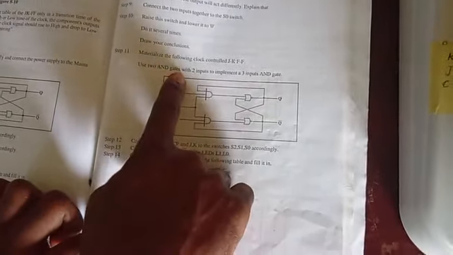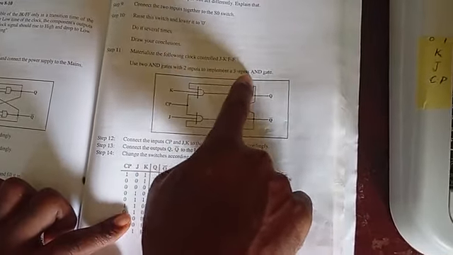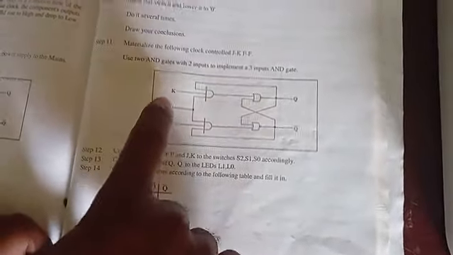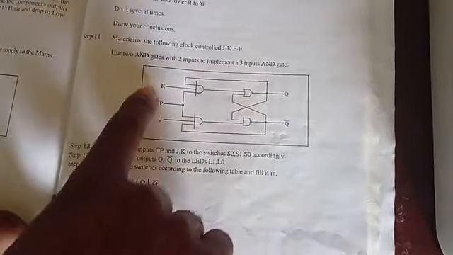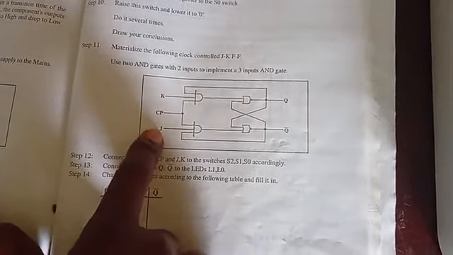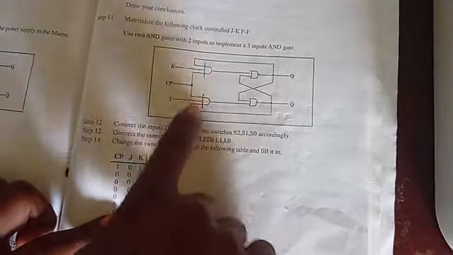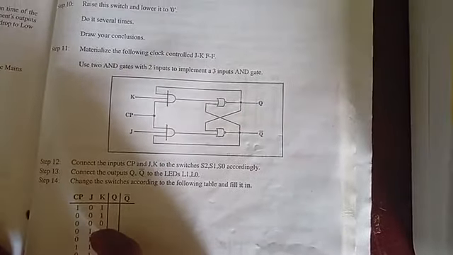So let's now do step 11. Materialize the following clock control JK flip-flop. Use 2 AND gates with 2 inputs to implement 3 input AND gates. We have 3 inputs now: J, clock pulse, and K, clock pulse, and J. 3 inputs. That's what we're going to use now.